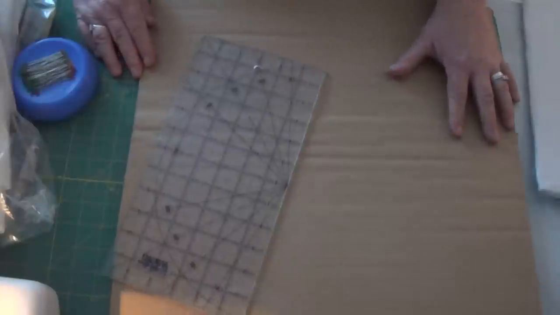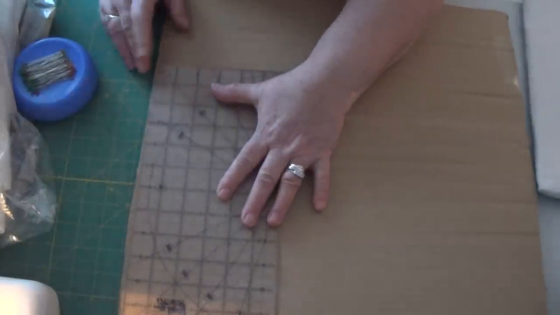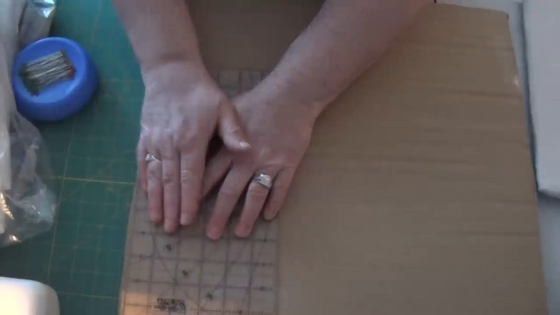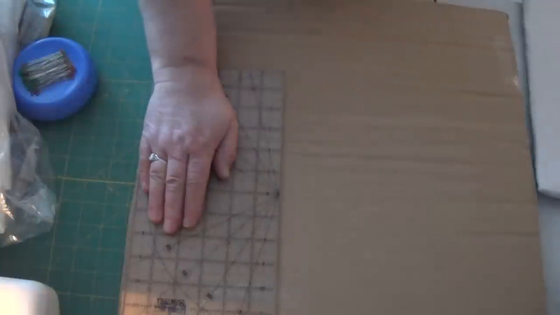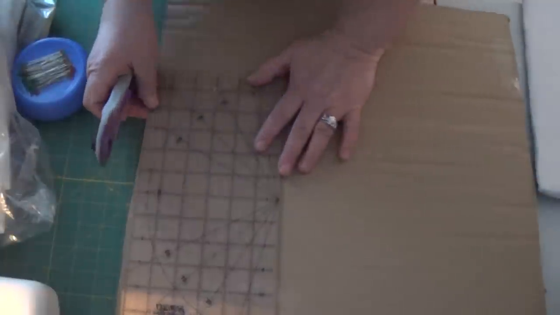All right, we're going to get in here, and I'm going to kind of square it up. I'm not going to use my good rotary cutter on this. I'm going to use my actual, my junky one that I don't care that I dull the blade on, because it actually is pretty dull. So don't ever use your rotary cutter to cut paper, okay? Because you'll just ruin it.